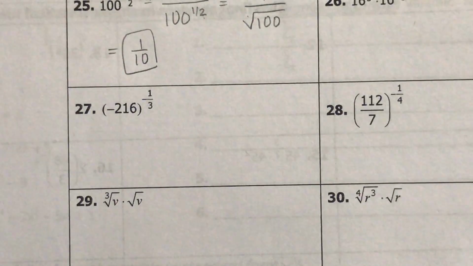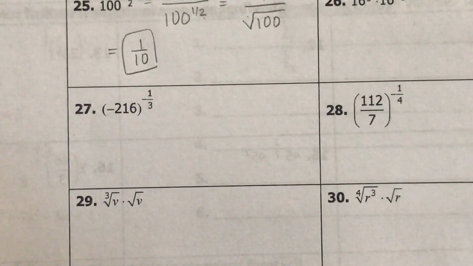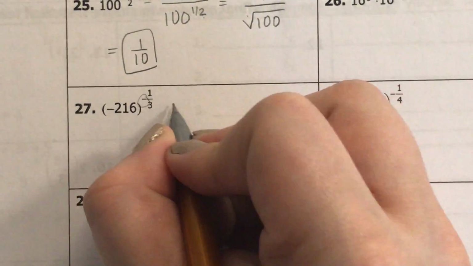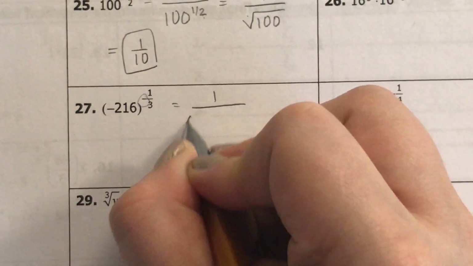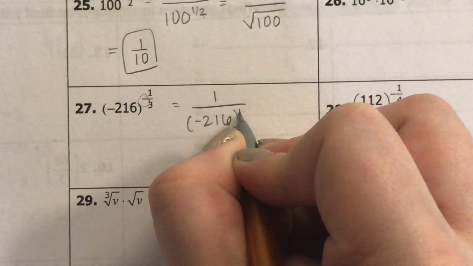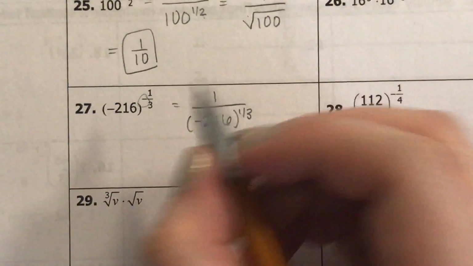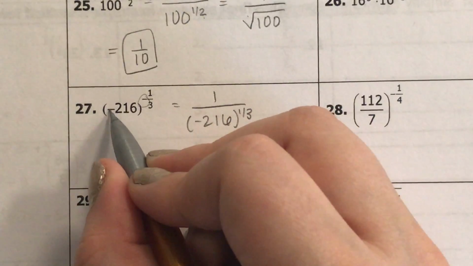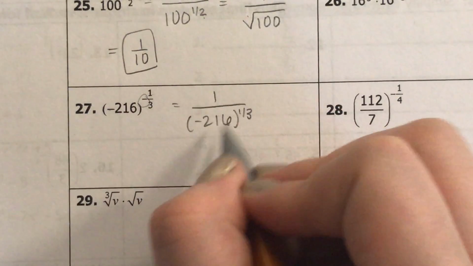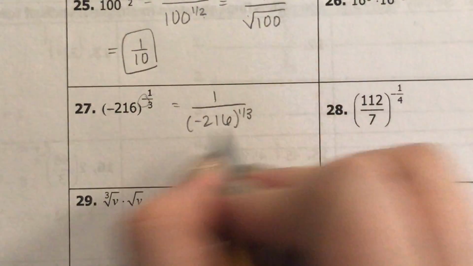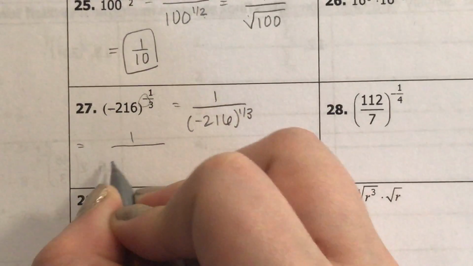Okay, moving right along. Negative exponent tells me I need to flip it over. This number is still negative though. Okay, this negative exponent has no effect on this negative. All it does is flip it over. Okay, I still need to rewrite it as a radical.